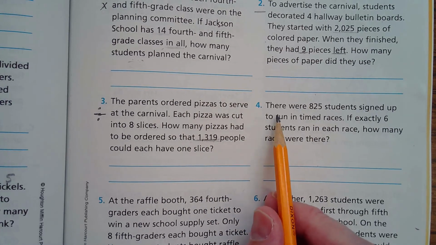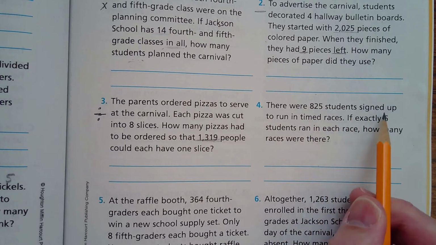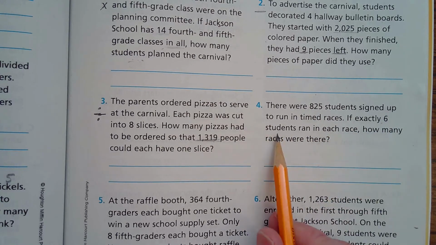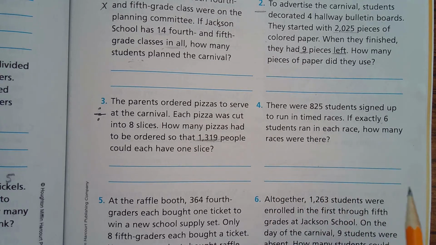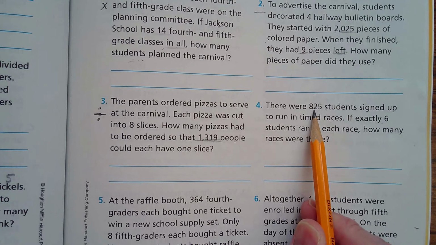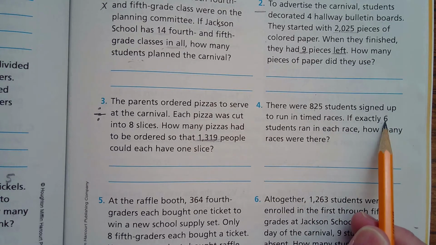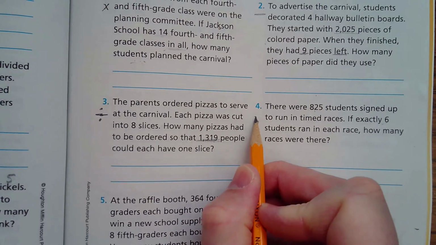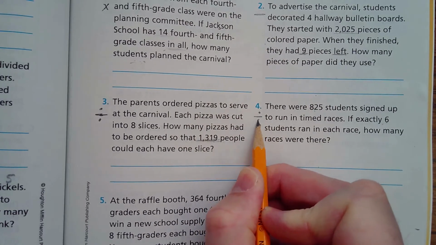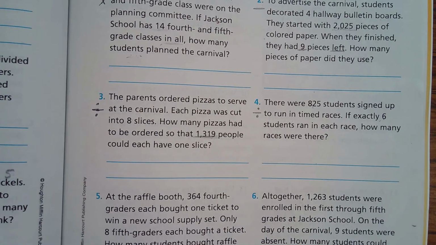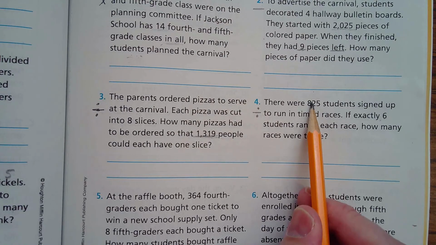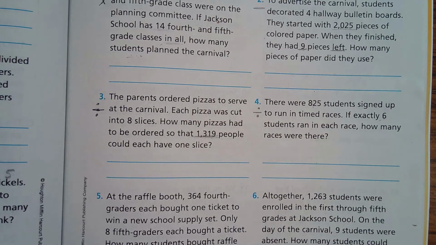Number 4. There were 825 students signed up to run in timed races. If exactly 6 students ran in each race, how many races were there? 825 students. You're breaking them into piles of 6. You got it. Divide. Big number, and they're each going to go in groups of 6. How many races did they run? That broken up into 6 piles.